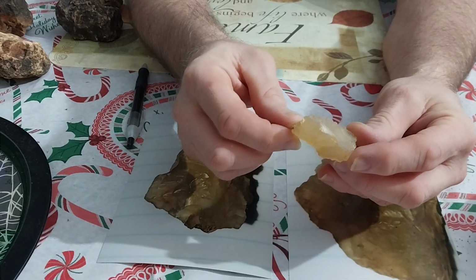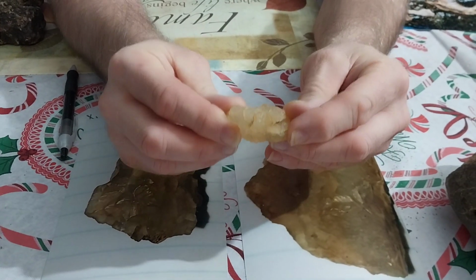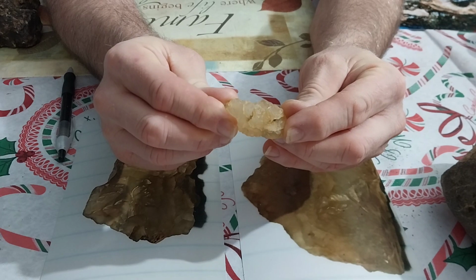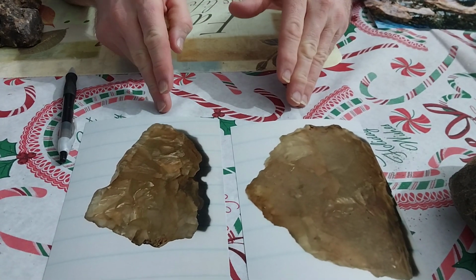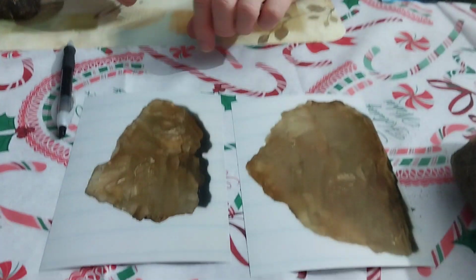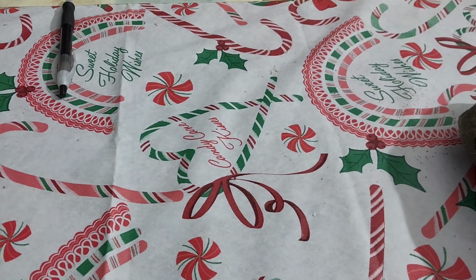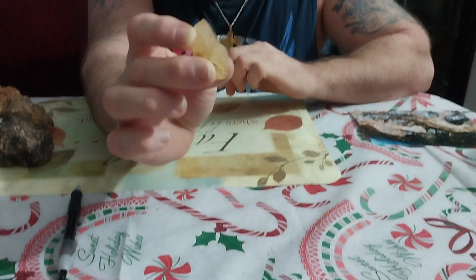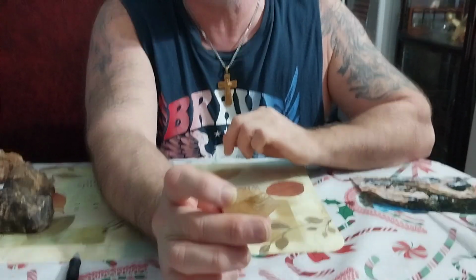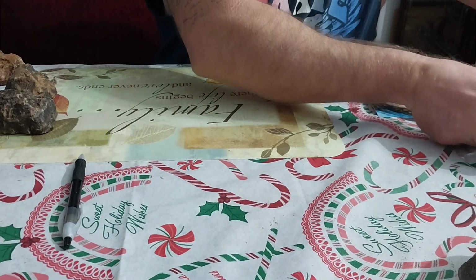When the light is on it differently, it's pictured differently. This is yellowish green. And when a brighter light is put to it, you get a more greenish color. Now we're going to take this little piece of Libyan desert glass, which is 98% silica. Now I'm going to show you where this stuff comes from.